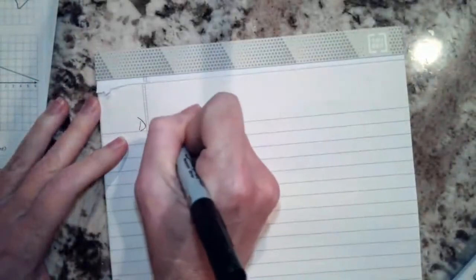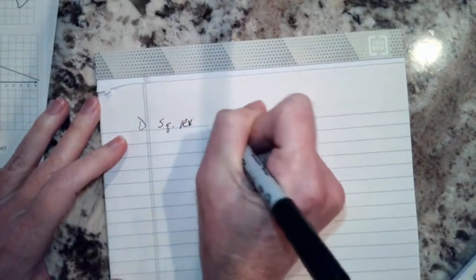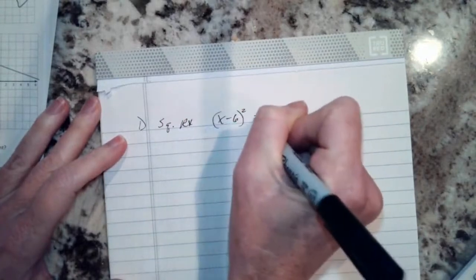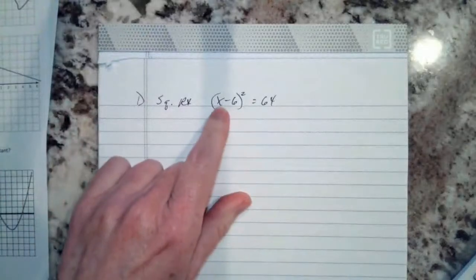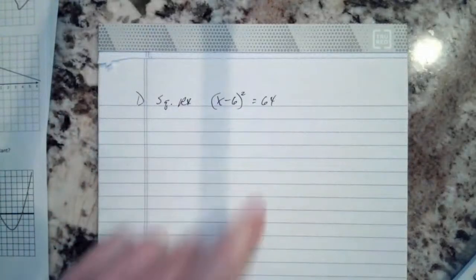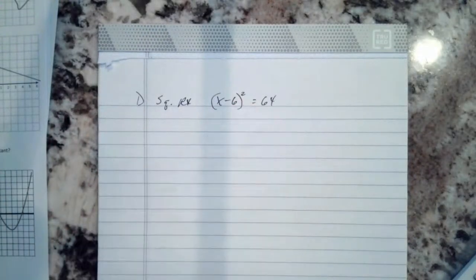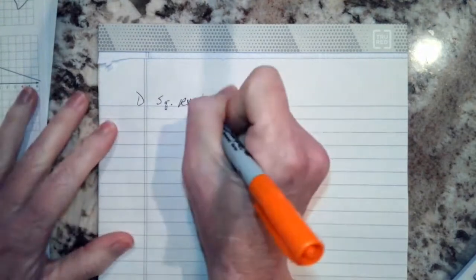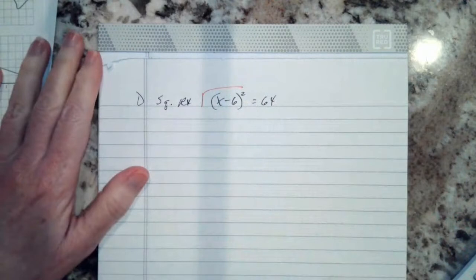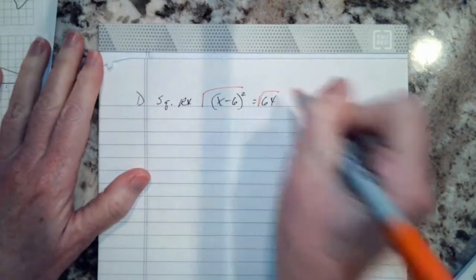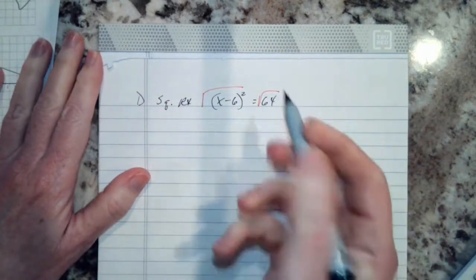Okay, first problem, let's see. We are solving by square root. And the problem is (x minus 6) squared equals 64. In order to get this x equals, you're going to have to get rid of that parentheses with a square. In order to do that, you take the square root of that side, because squaring and unsquaring cancel each other out. Whatever you do to one side, you have to do to both sides.